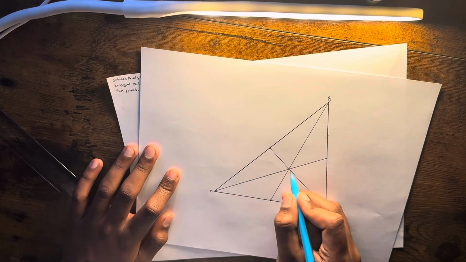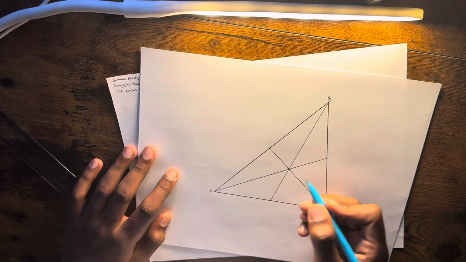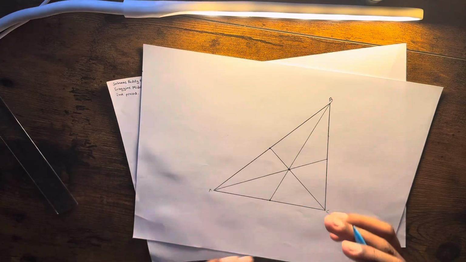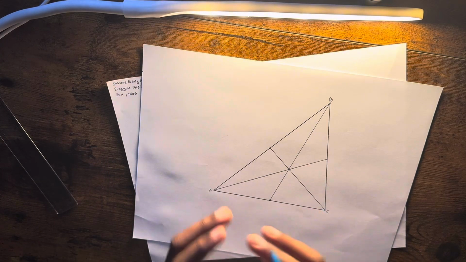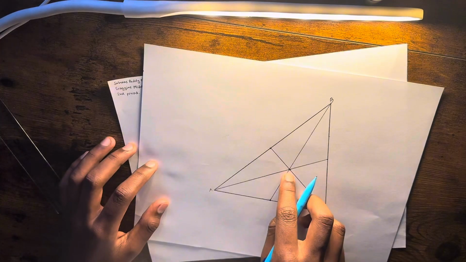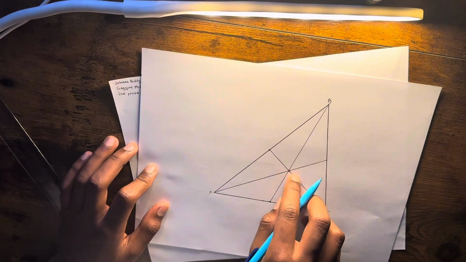Alright, and now this is the point where all three medians intersect. And that is the centroid of our triangle. And that right there is the exact center of balance.